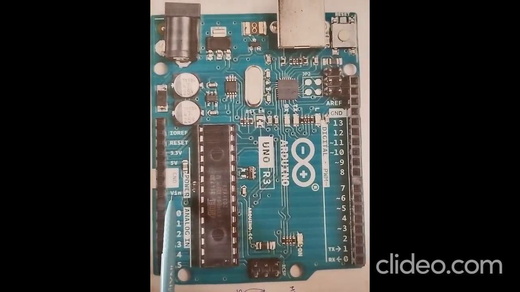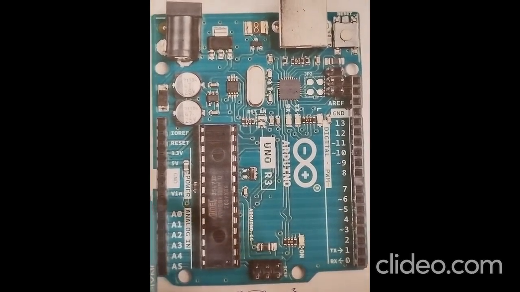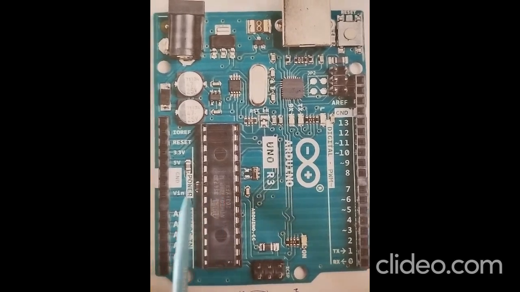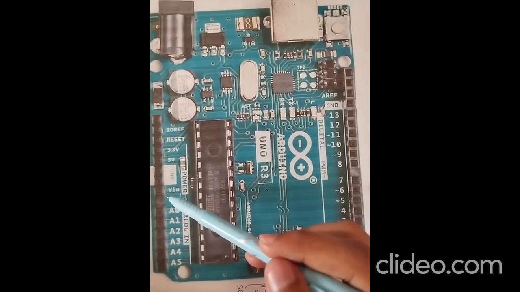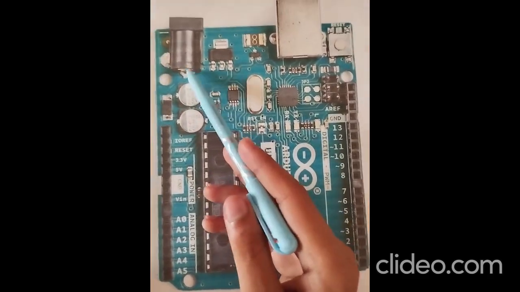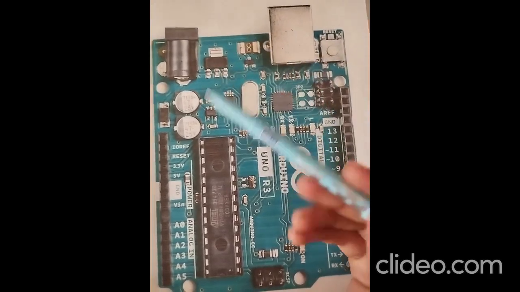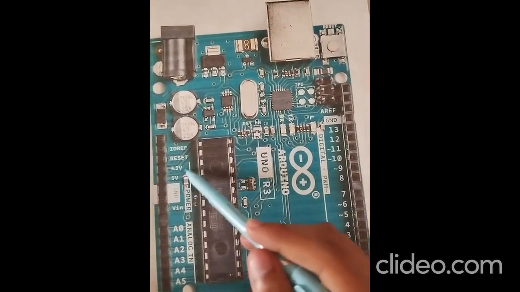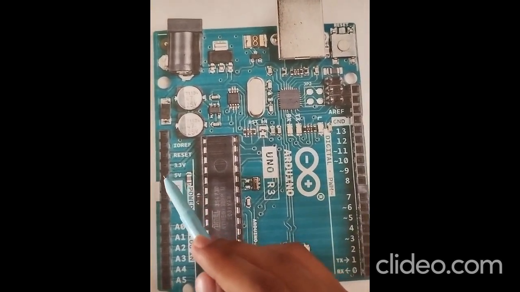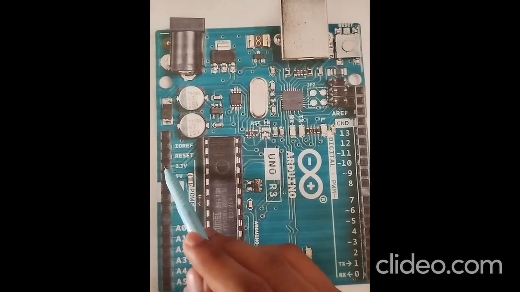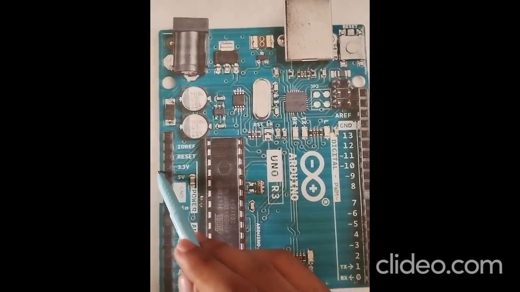And from this Vin pin you can provide a power supply to this microcontroller. So there are many ways to provide the power supply. Either you can provide it from this pin, from this DC barrel jack, or from this USB port. And these two pins, 3.3 volt and 5 volt, are the output pins. You can take out 5 volt from this pin, and you can take out 3.3 volt from this pin, right?